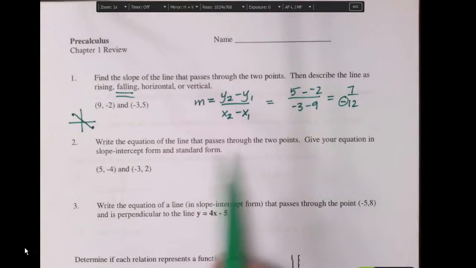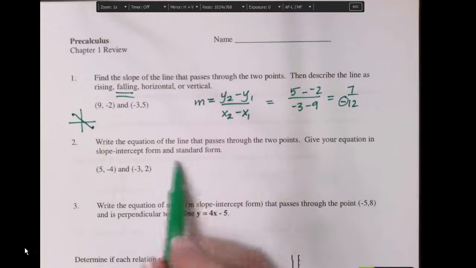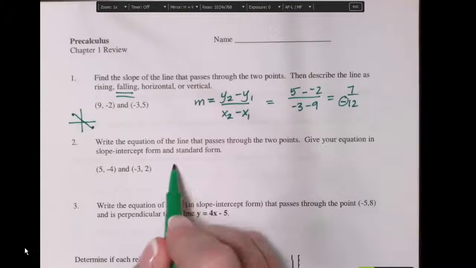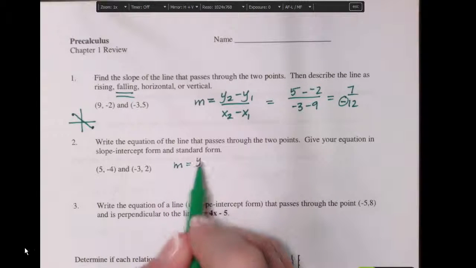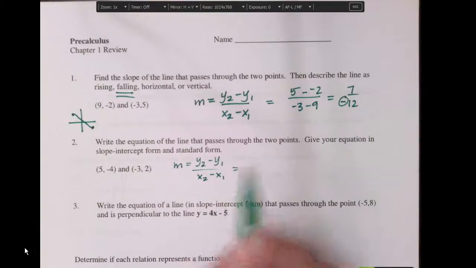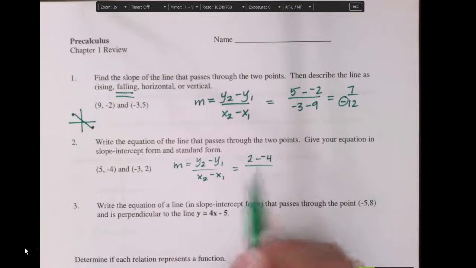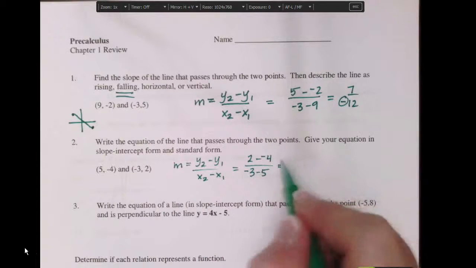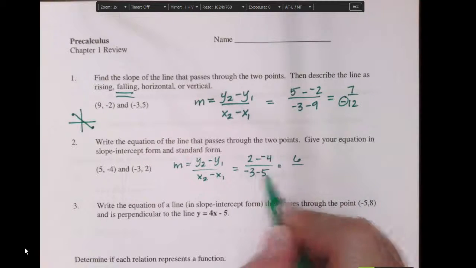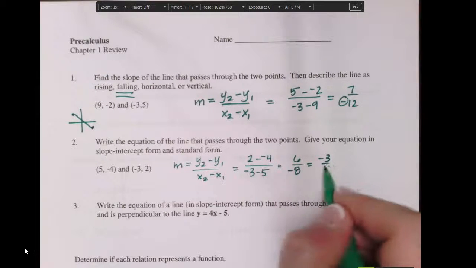In number 2, I've got to go one step further. I need the equation of the line that passes through these 2 points. So there's a couple of different ways I can do that, but always I want to start with the slope. So I'm going to use my slope formula and plug in the values. 2 minus 4 over negative 3 minus 5. Work out the math, and that is 6 over negative 8, and I'll reduce that to negative 3/4.